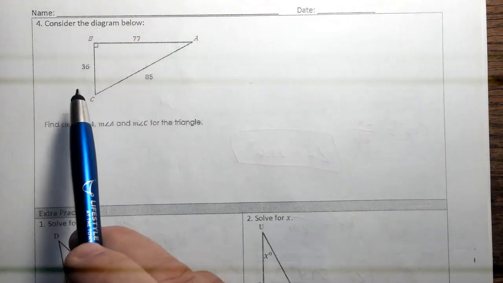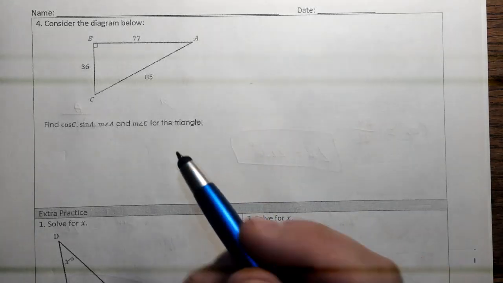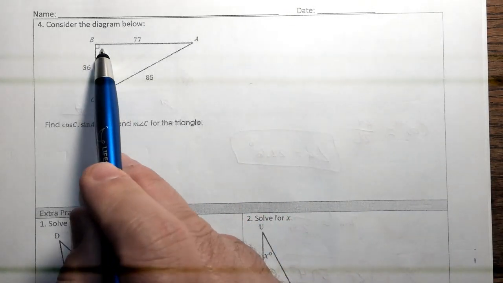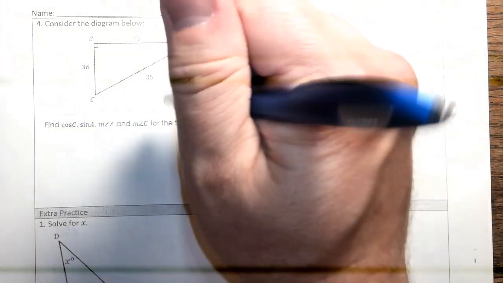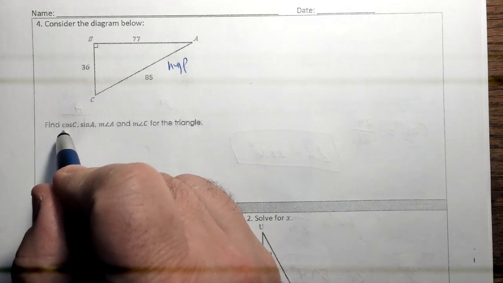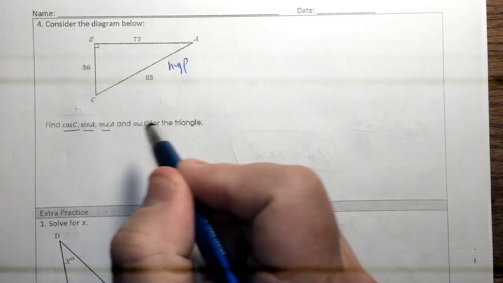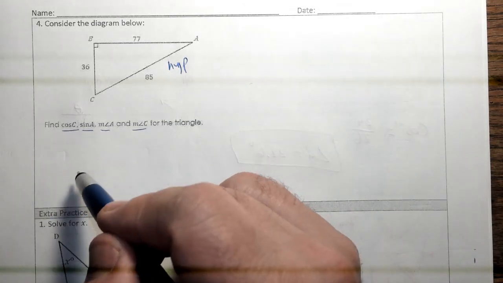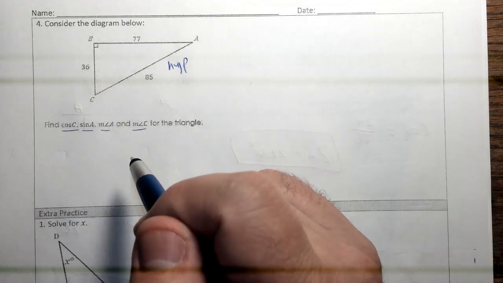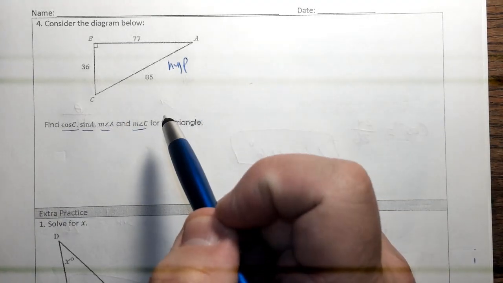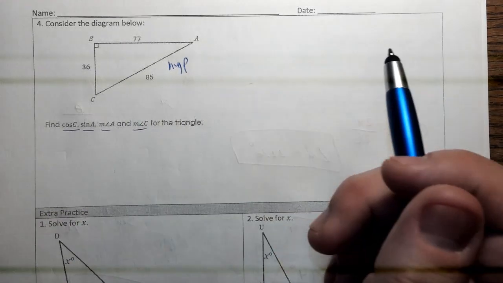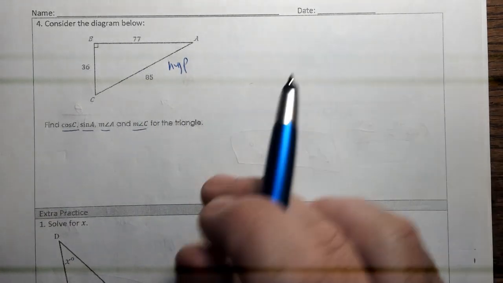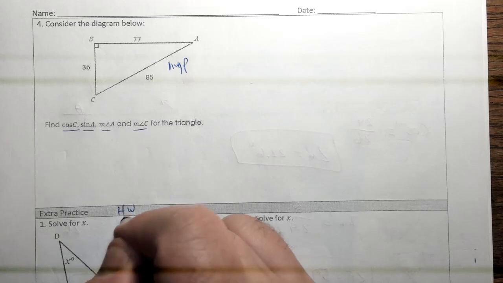Consider the following diagram. So we have another right triangle. Big surprise. So our box points this way. So here's our hypotenuse. I'm going to label these before. Actually, the hypotenuse is the same for both angles. So they want the cosine of C, sine A, measure of A, measure of C. So we'll do the cosine and sine first because that's what I want to show you. And then I'll give you the measures. And then that'll set you up for how to do the practice down here, which is homework.